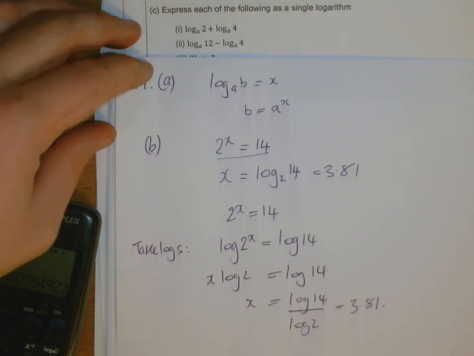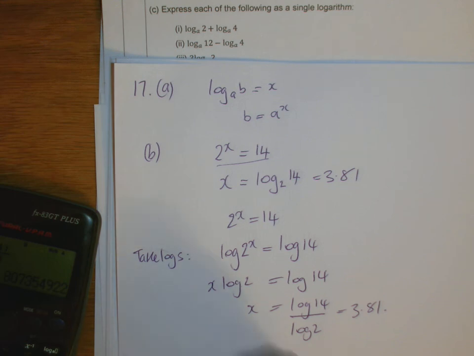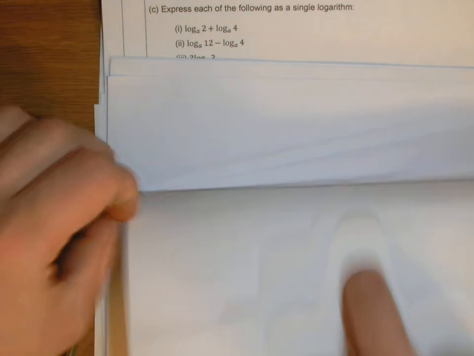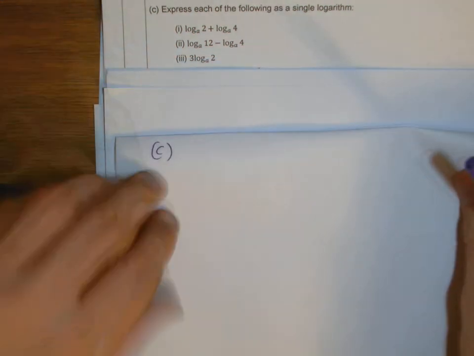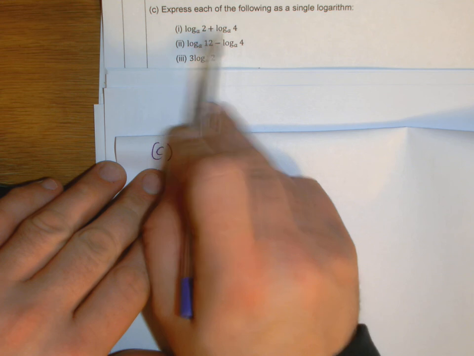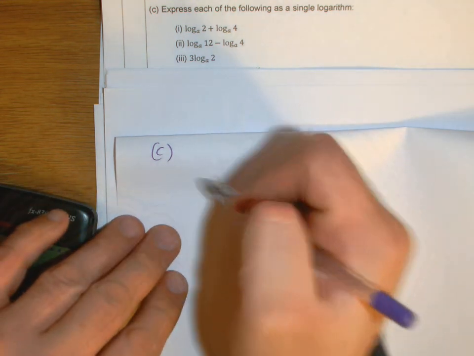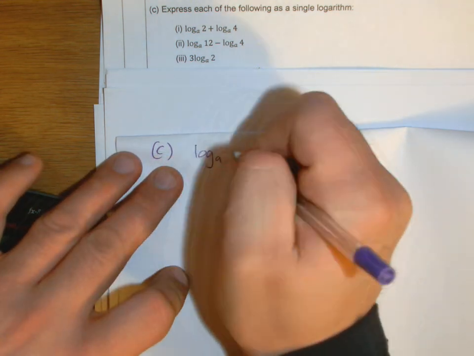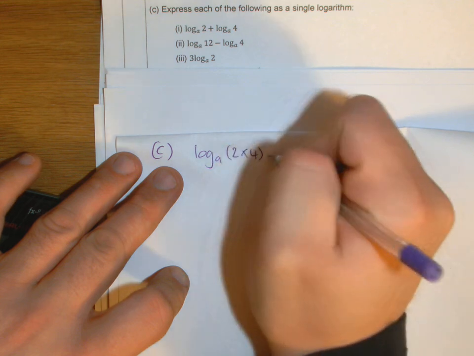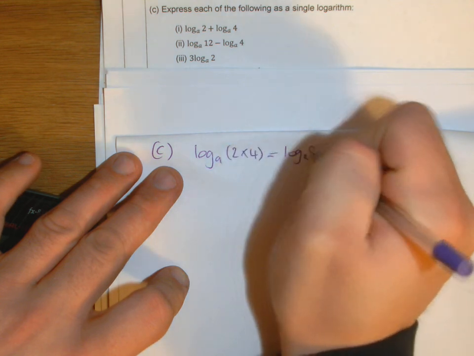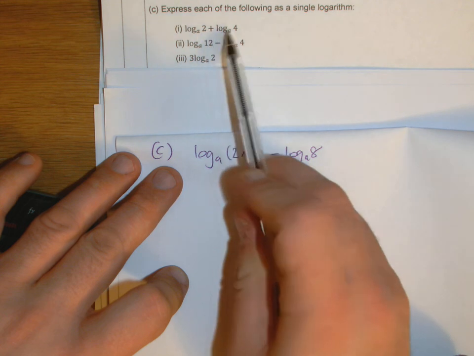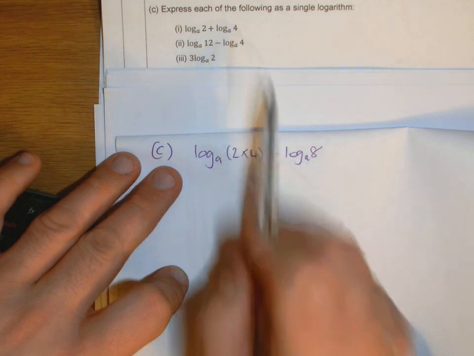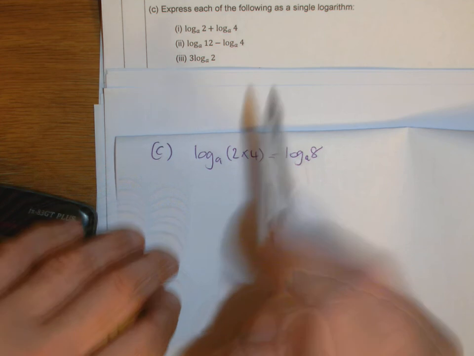Okay, let's just do part C here. It says express as a single logarithm. What we need to do here is use our laws of logs. When you're adding logarithms, log 2 add log 4, this is the same as a single log where you times the terms, so this will be log 8. You would have learned this in terms of the laws of logs. This is the first law you would have learned. When you're adding two logarithms, you can times the terms to make it one log.